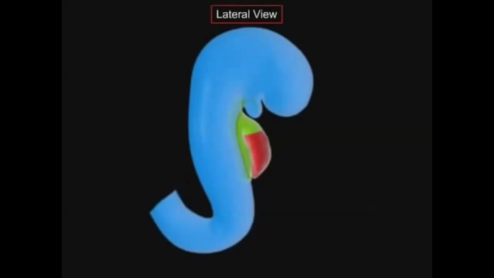Let's try to distinguish all the details. This is the future brain. These are so-named branchial arches.